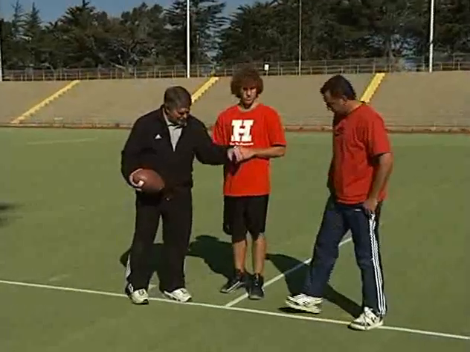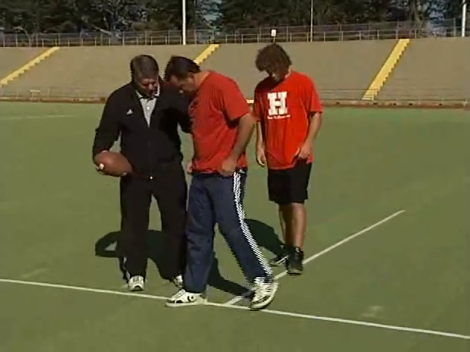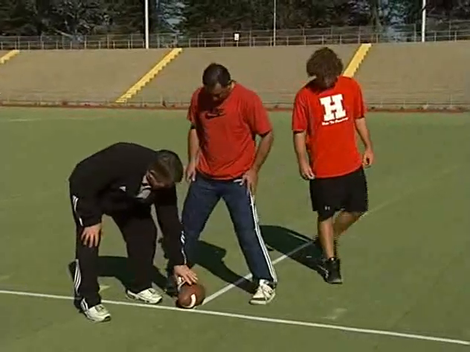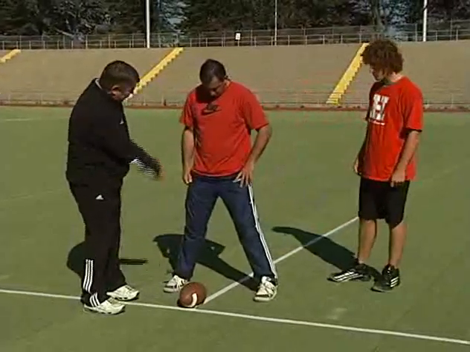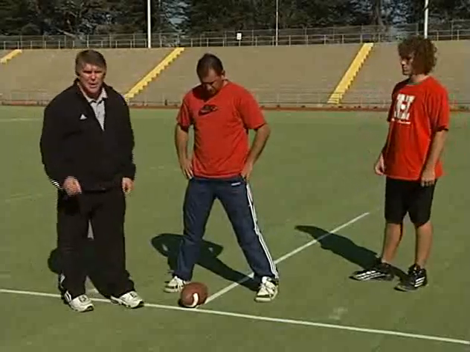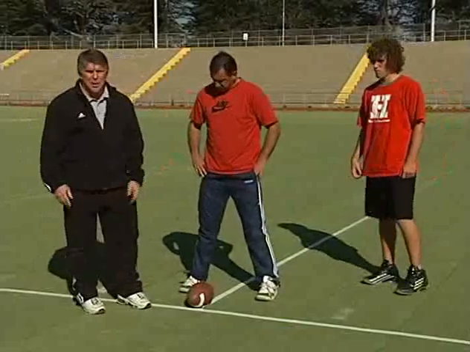So if we could have Craig step over here, and Craig, if you could straddle this line, and we're going to start with the ball right here on that line. So that's going to be like the line of scrimmage, and that white line right there will be the midline, okay? Now, when we snap the football, when we teach the snap, we have a three-part progression.